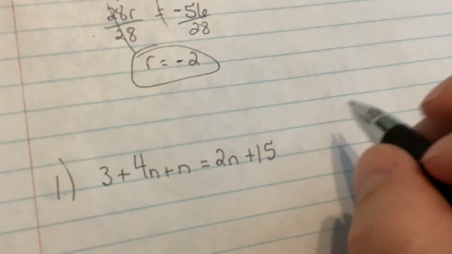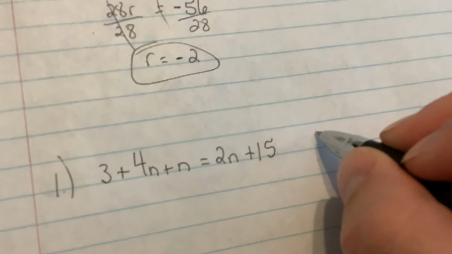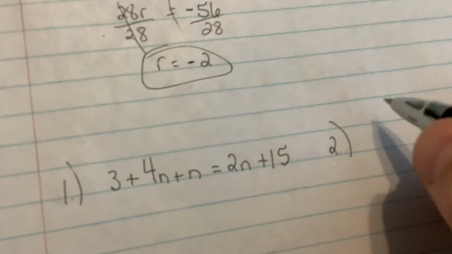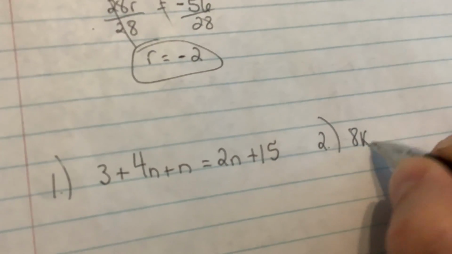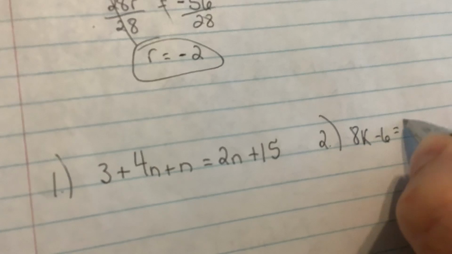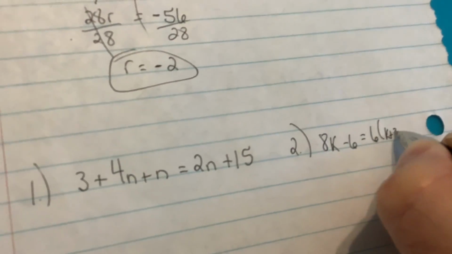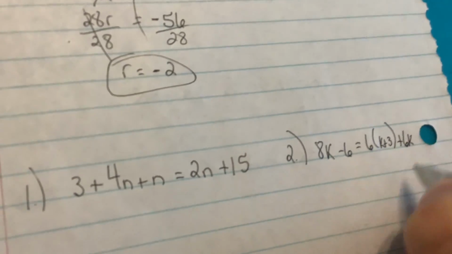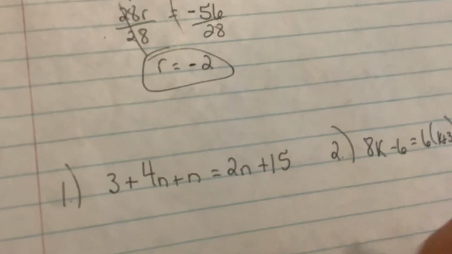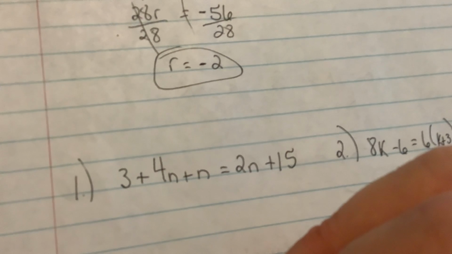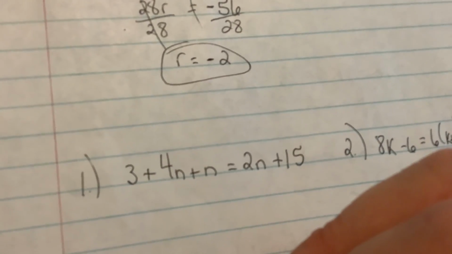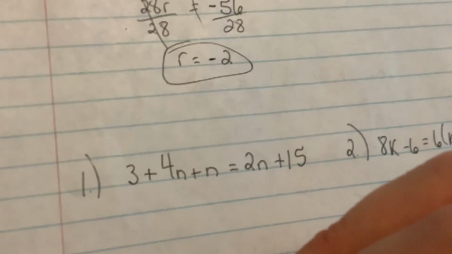Okay. Let's see. Oops. Okay. Try to pick ones here that aren't super hard.